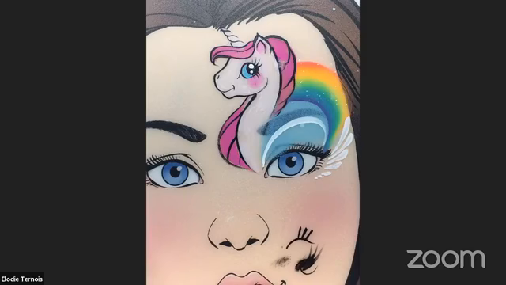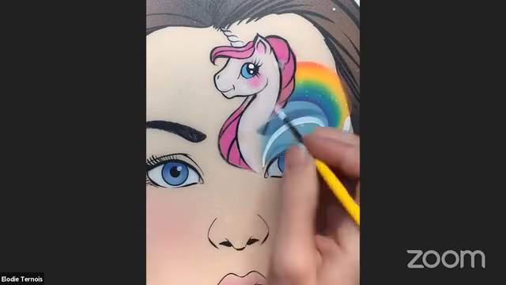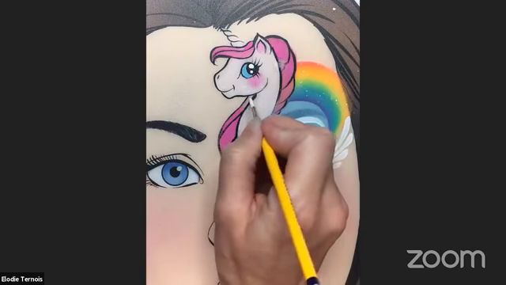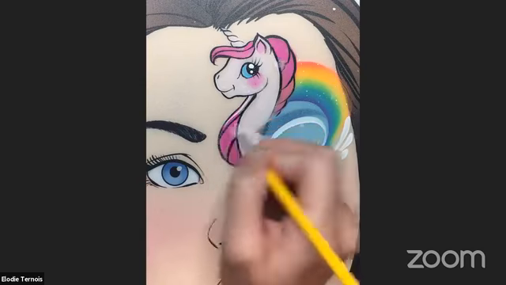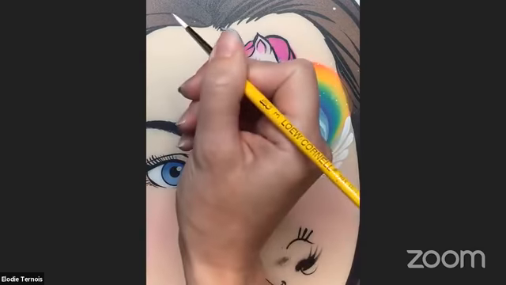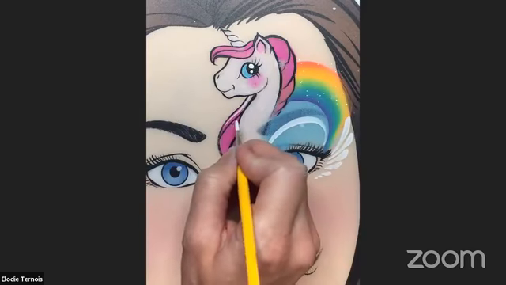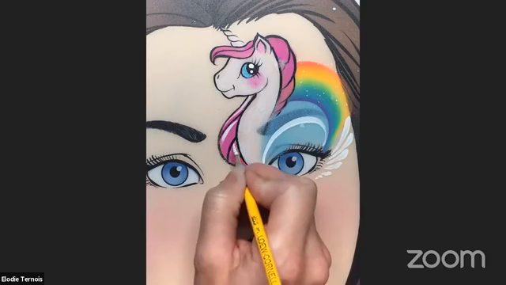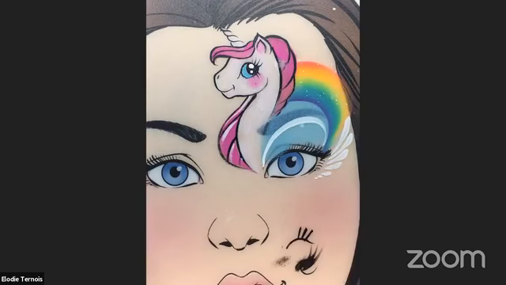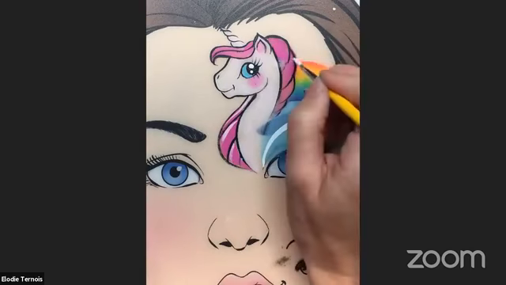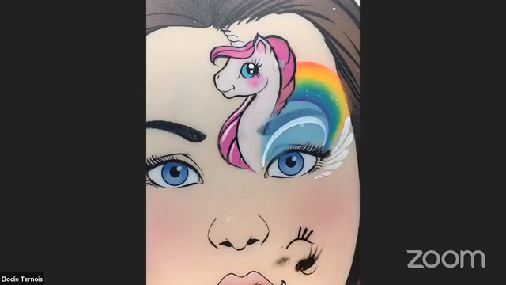And now I add some highlights in the mane. Always with size 3, or you can use size 2 if you want, like that. Oops, I forgot inside. Sorry.